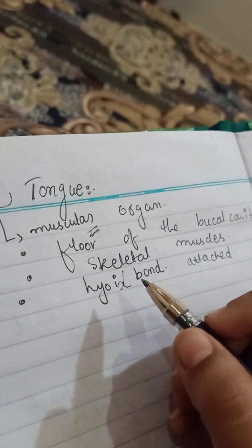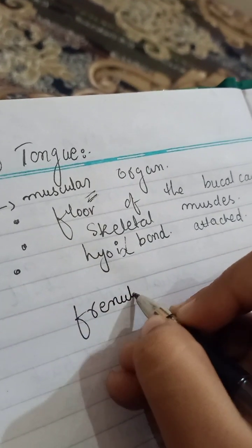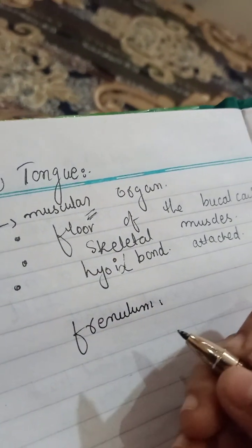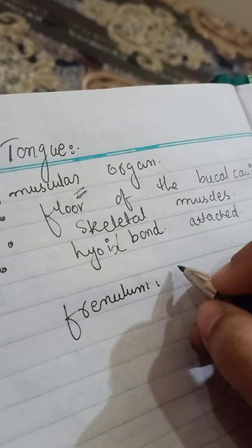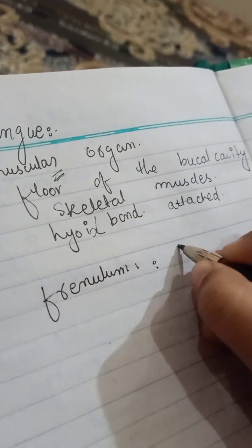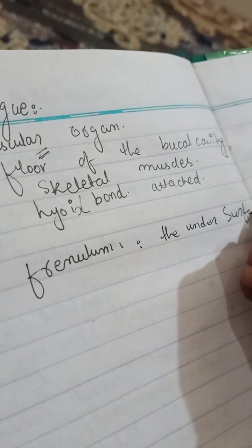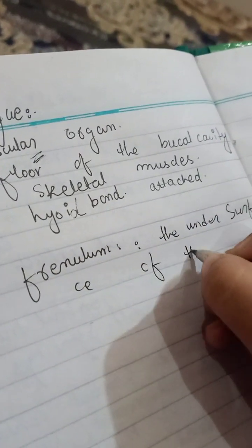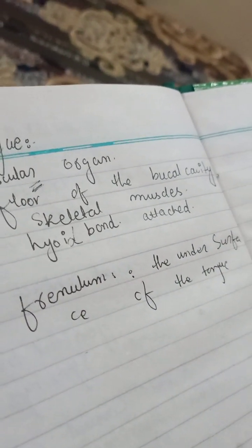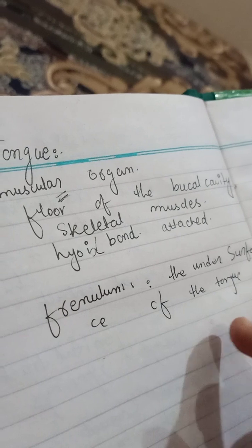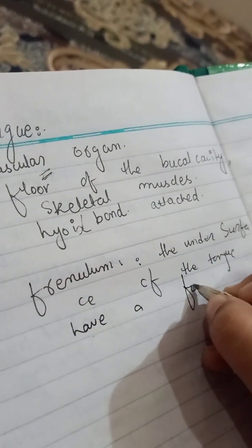Now let's talk about a terminology, the frenulum, okay. What is frenulum? Frenulum is basically on the under surface of the tongue. The under surface of the tongue has a folding-like structure.